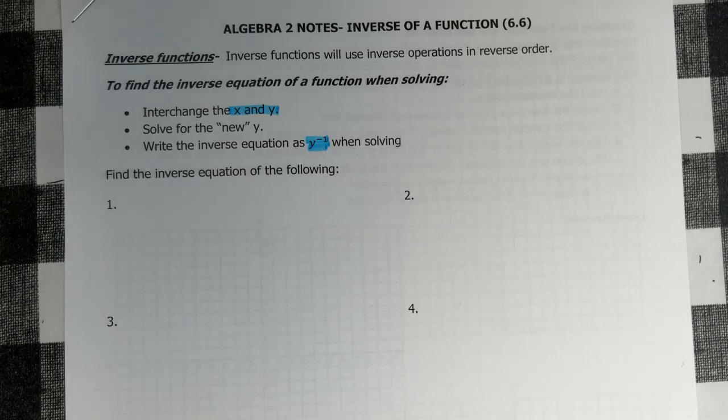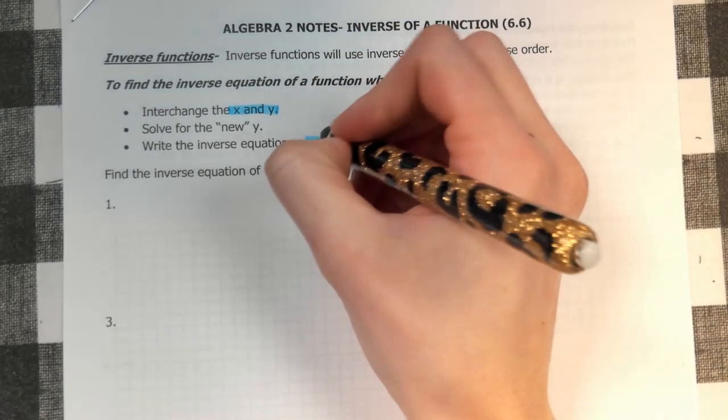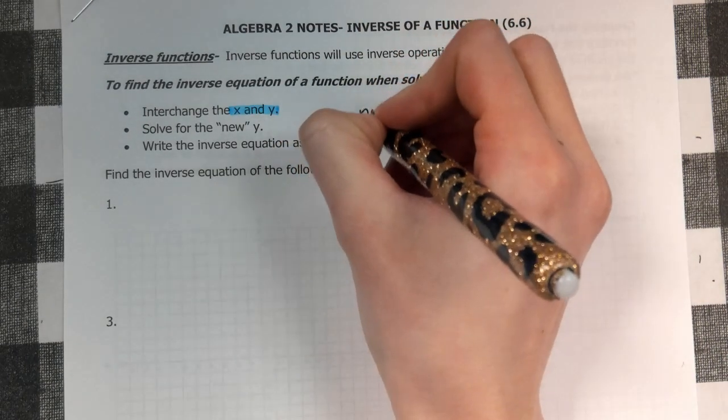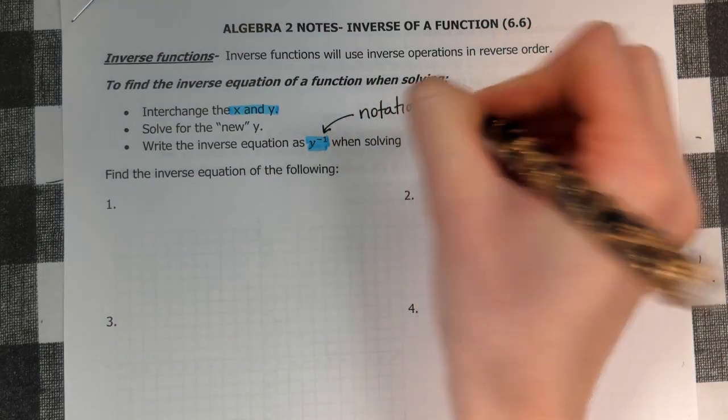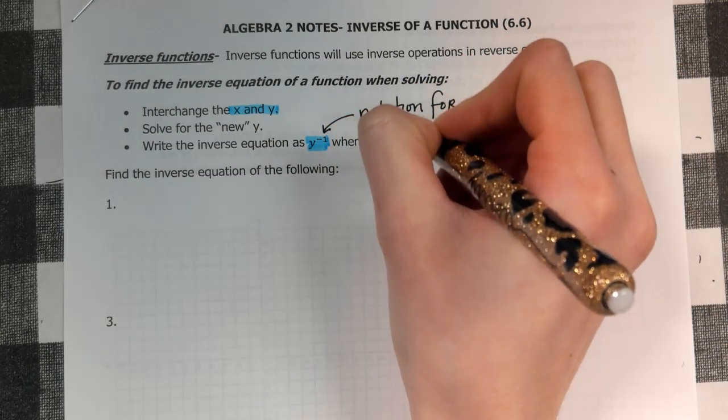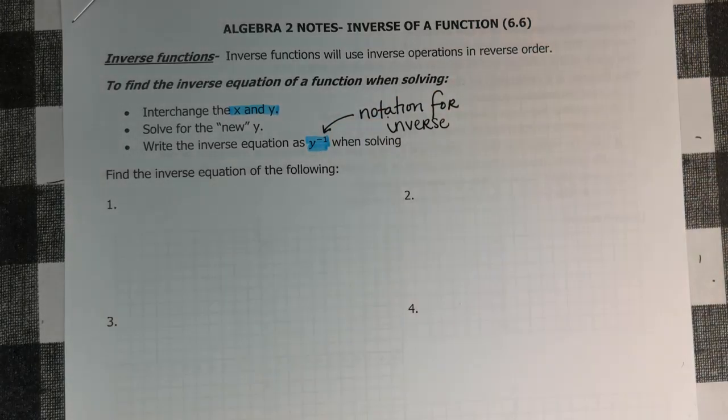Okay, so up until this point, we always saw that a negative exponent meant you have to flip it. That's not what we're doing. This is your notation for inverse equations. So you're not going to end up flipping anything. That is just your notation, just like f of x is a notation.